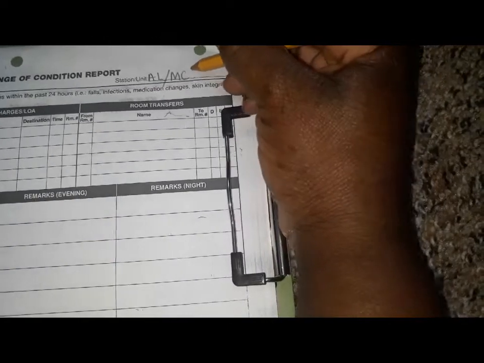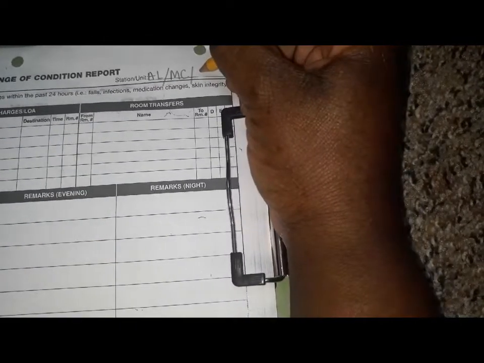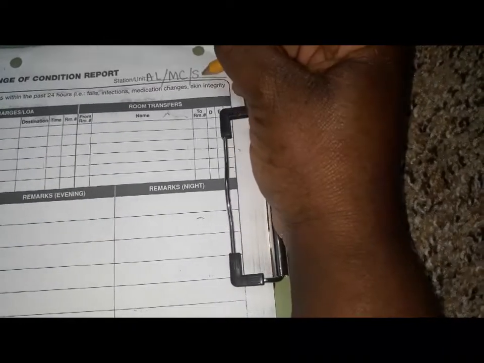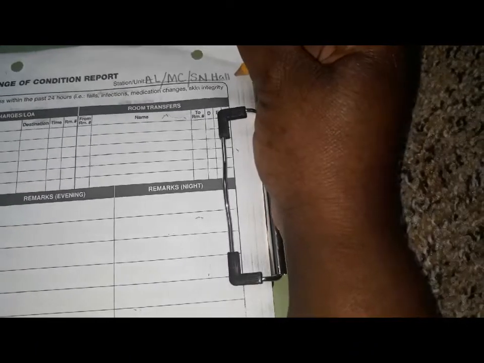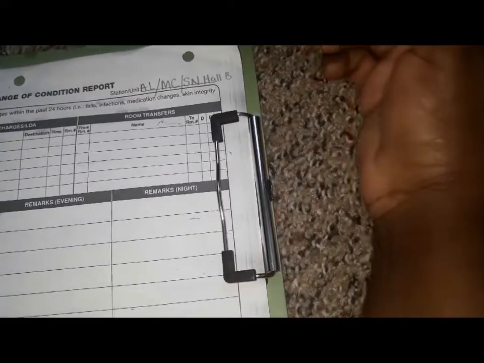Now, if you're in skilled nursing, you can write SN for skilled nursing, and then you can write like a hall B, or the 100 hall, 200 hall, whatever. So that's where you put your unit or your station where you're located. Okay.